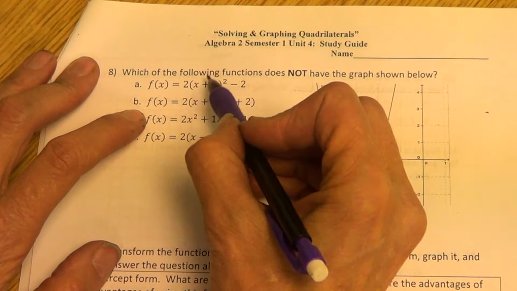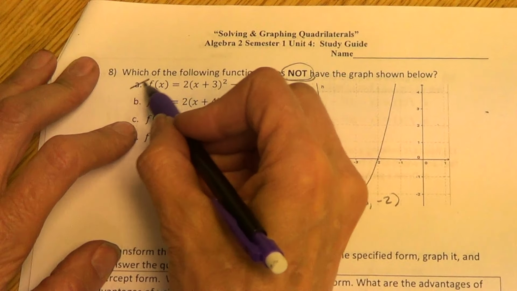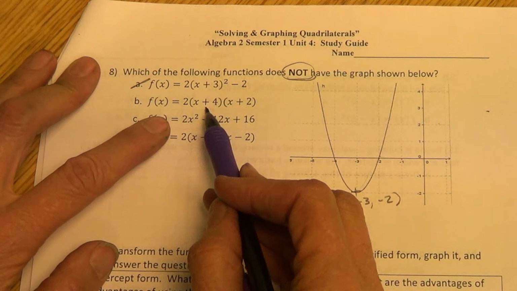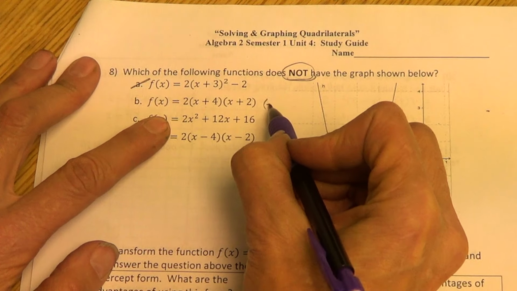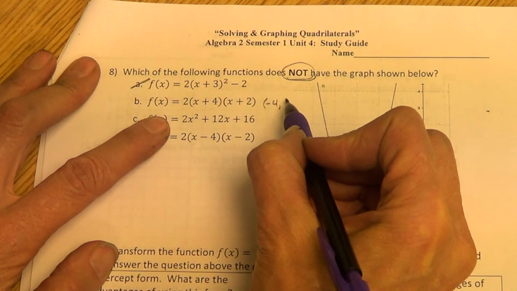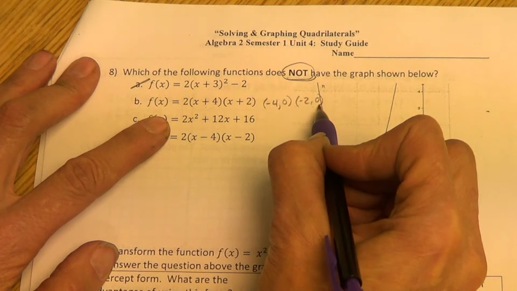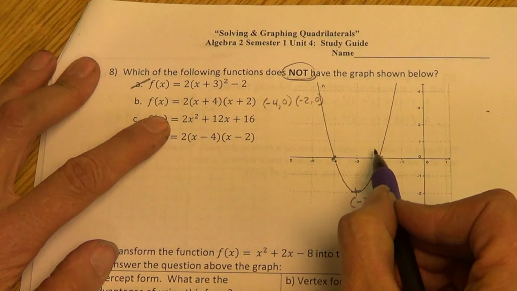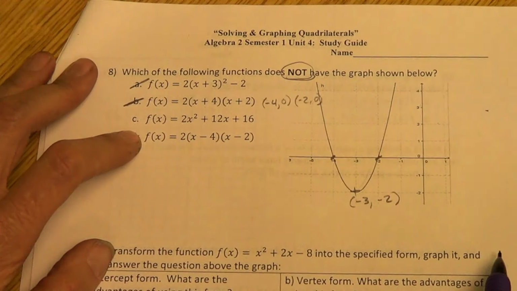So that one does. We're looking for the one that does not. So that one does fit. Now we go to x-intercept form. We have +4 plus 2, so remember, the x-intercepts would be negative 4, 0, and negative 2, 0. Cross at negative 2 and at negative 4, and it does have a stretch factor of 2, so that one fits.